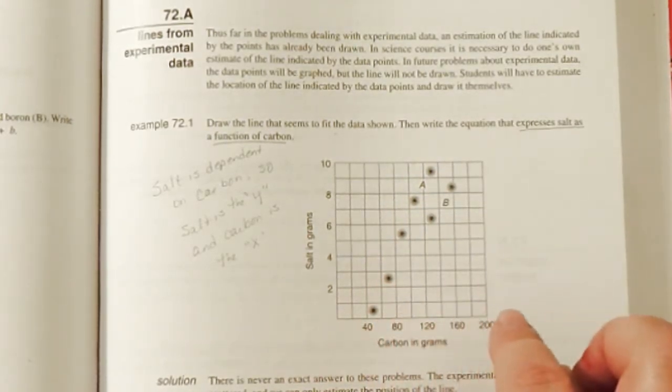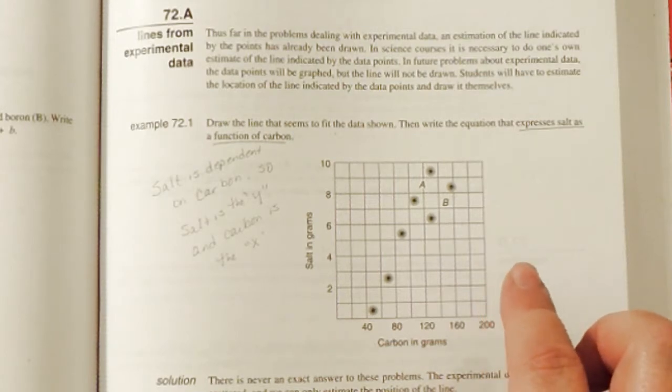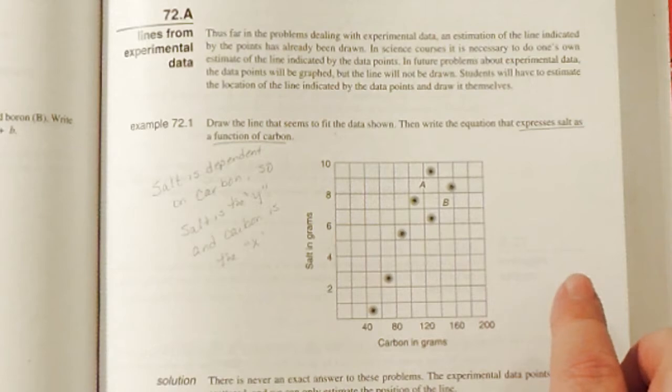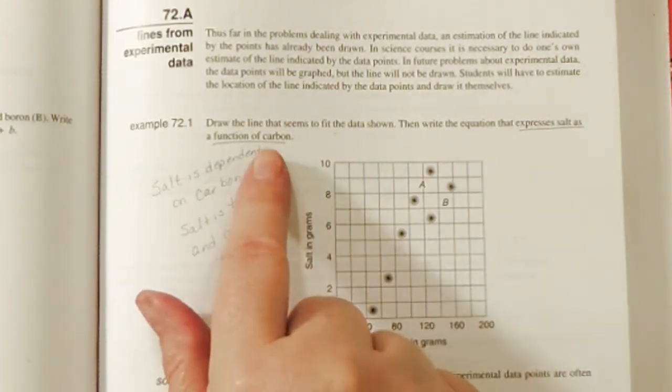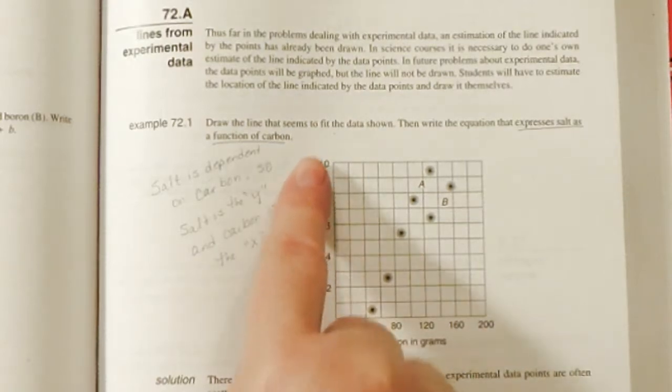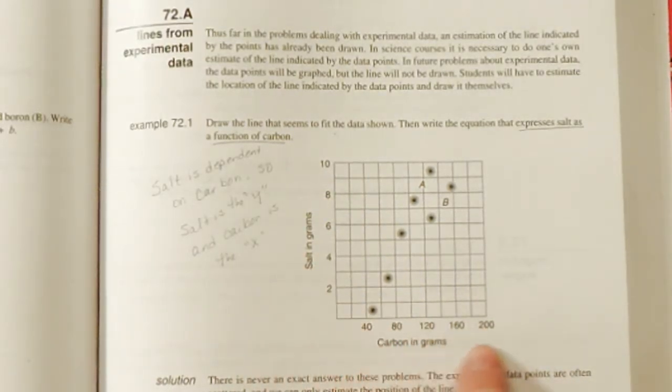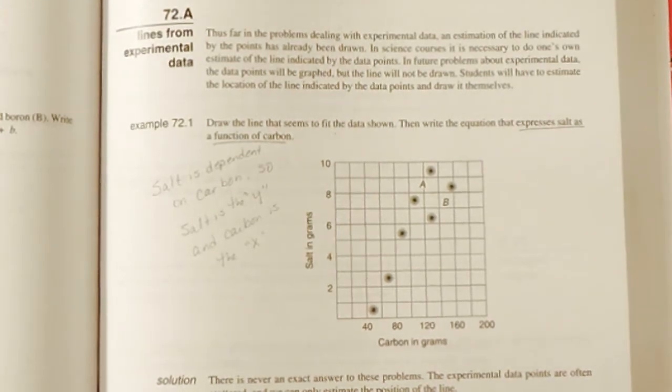It says, draw the line that seems to fit the data shown, and then write the equation that expresses salt as a function of carbon. This means salt is dependent on carbon, so salt is our y, and it's dependent on our x, which is carbon. There's never an exact answer to these problems. The experimental data points are often scattered, and we can only estimate a position of the line.